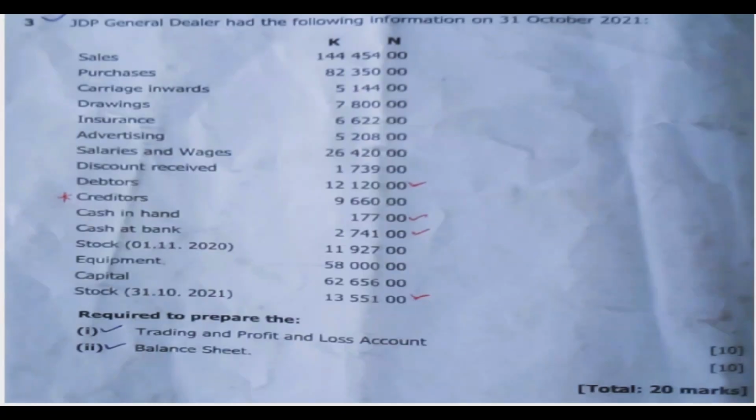JDP General Dealers had the following information on 31st October 2021. So that is the information. You have got sales, which is 144,454. What I need you to do is first take time and go through the transactions that JDP General Dealers had. I'm going to avoid going through them because of time, because I don't want to make this video longer than it should be.